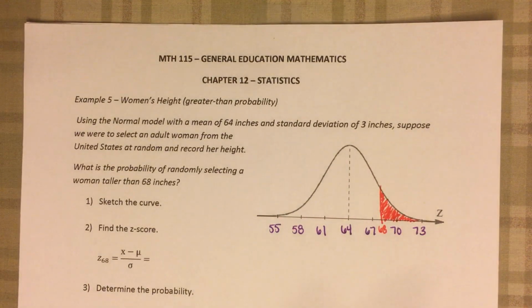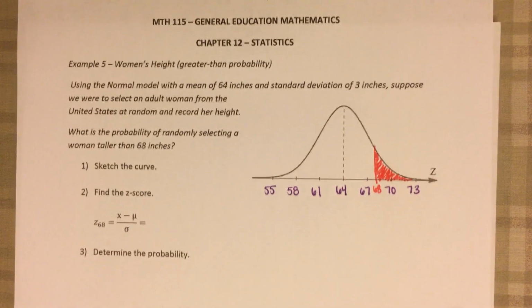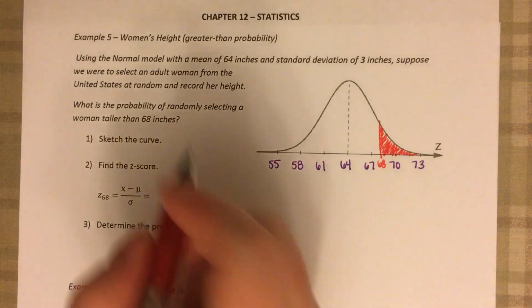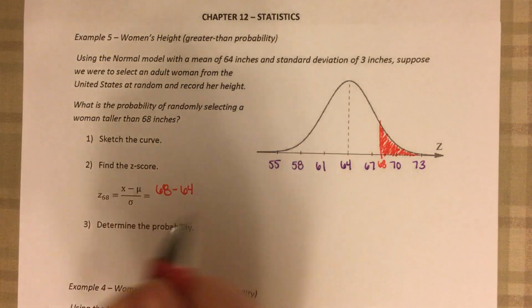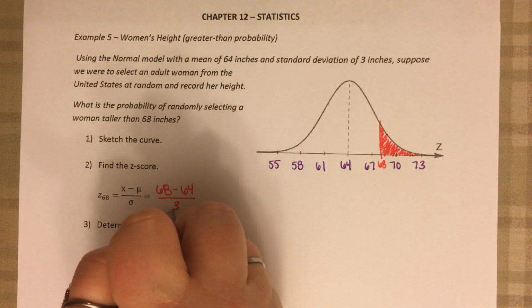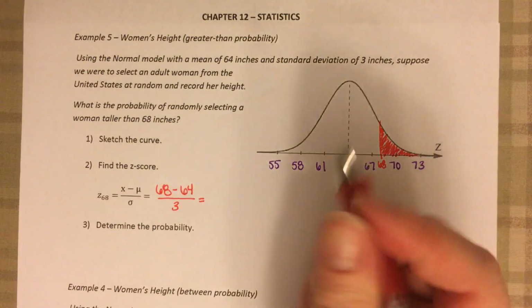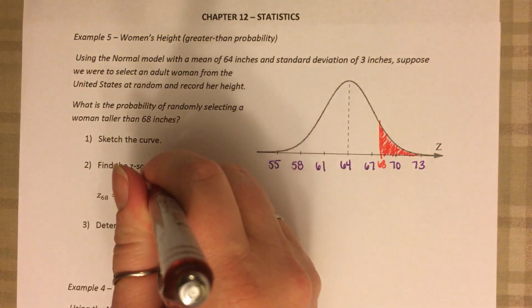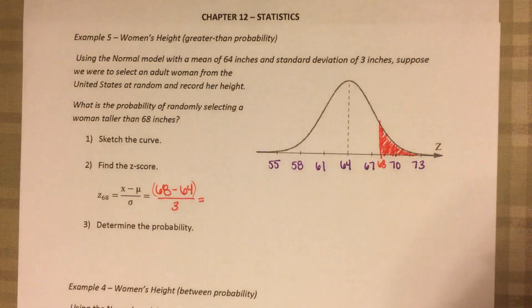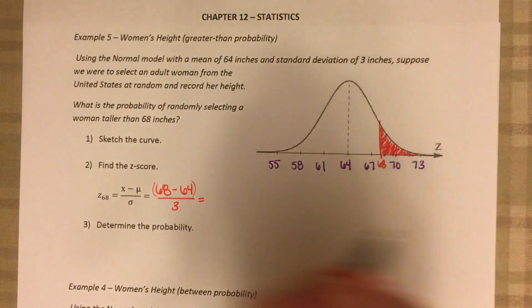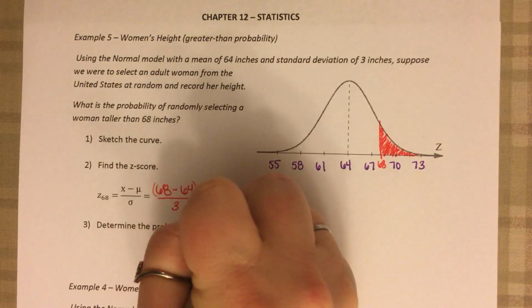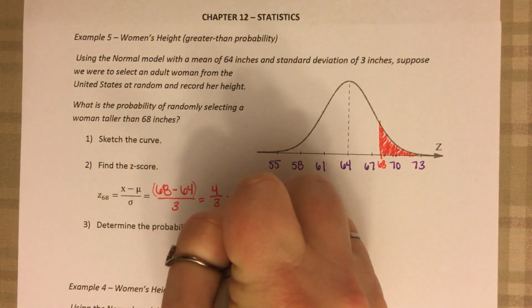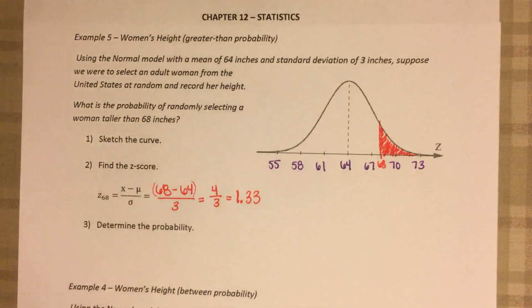All right, now that our curve is sketched and filled in, we're going to find our z-score. Right. So 68 is our observed value, minus 64, which is our mean, divided by our standard deviation, which is 3. Again, if you're typing it into the calculator all in one step, make sure you put parentheses around your numerator. Or if we subtract first, 68 minus 64 gives us 4. 4 divided by 3. Again, we're always going to round our z-score to 2 decimal values to use our table. We're going to get 1.33.